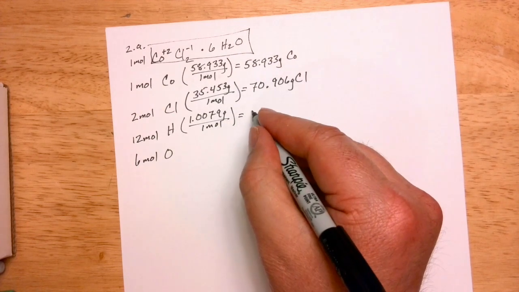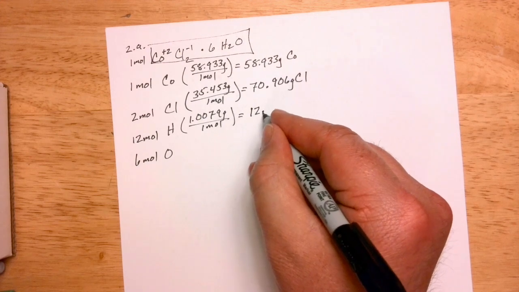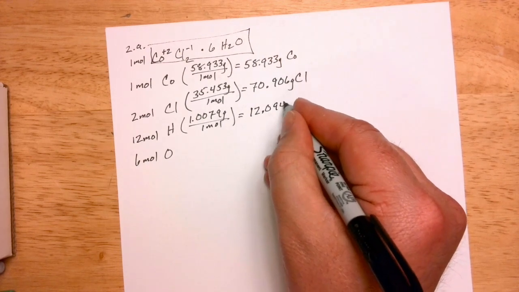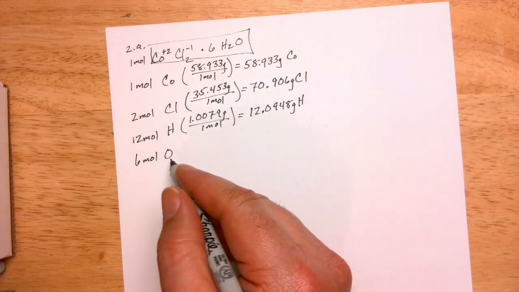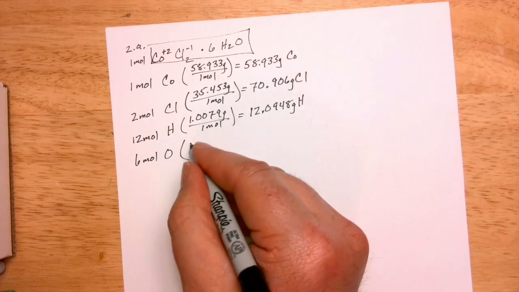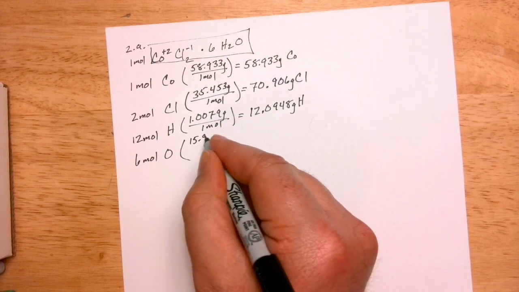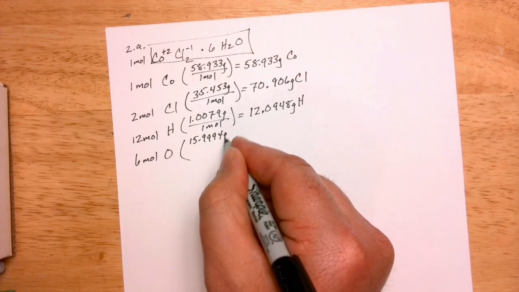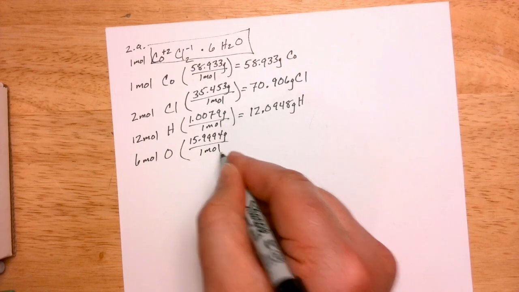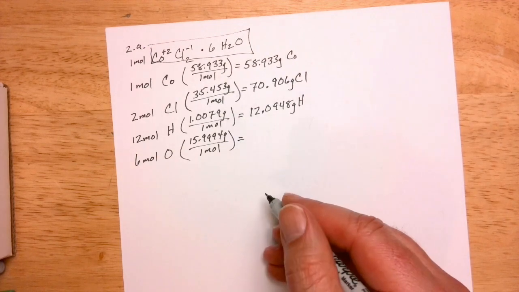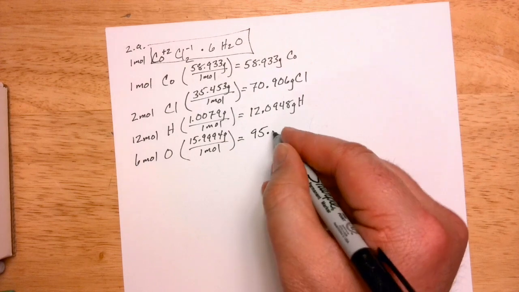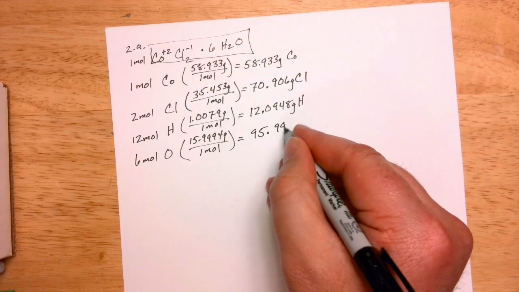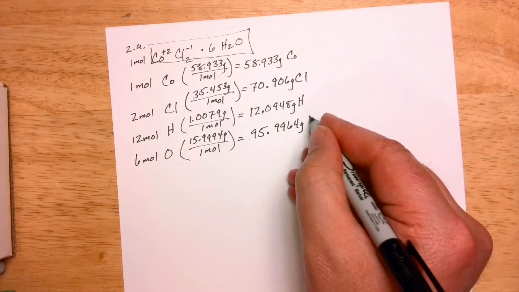And since you have 12 moles of those, you're going to have 12.0948 grams of hydrogen. And for oxygen, everyone together now, 15.9994 grams for every 1 mole, which now comes out to be a total of 95.9964 grams of oxygen.